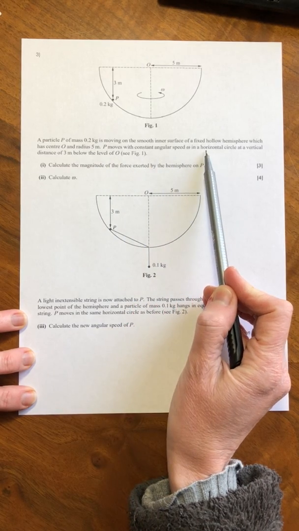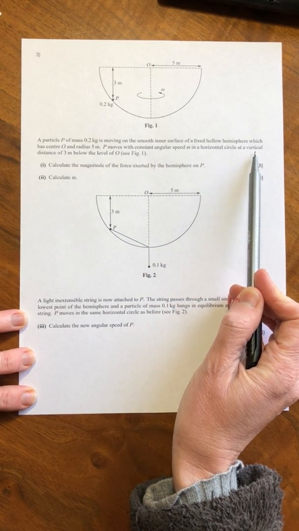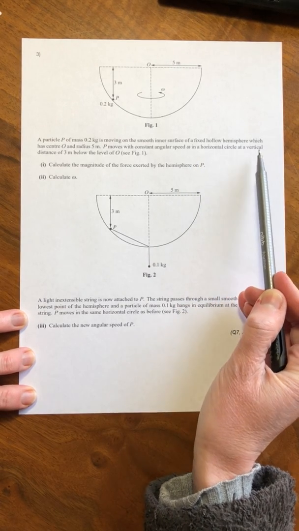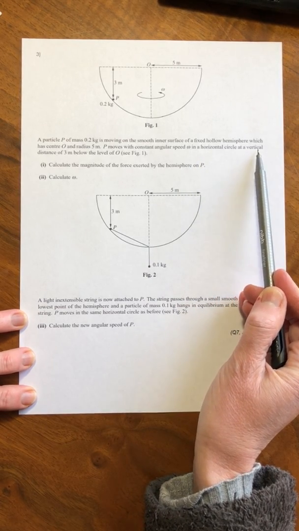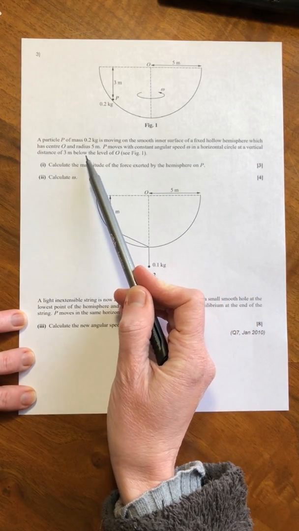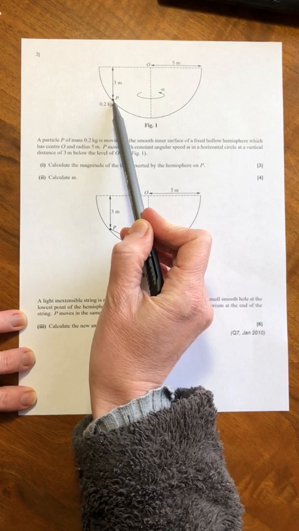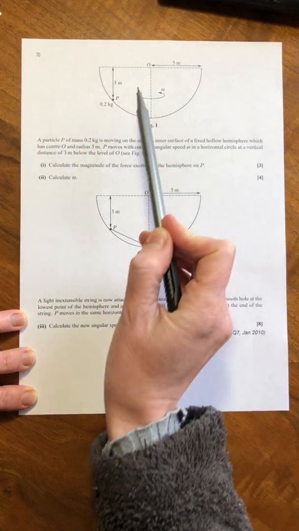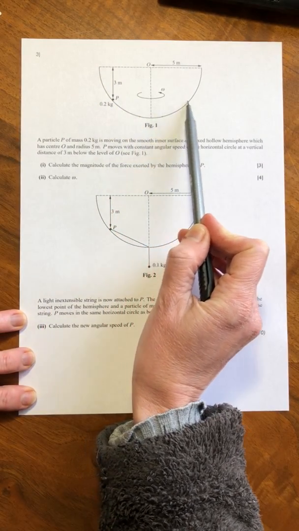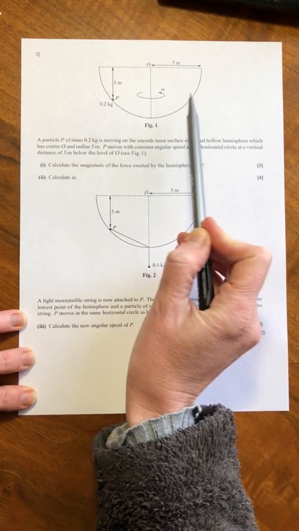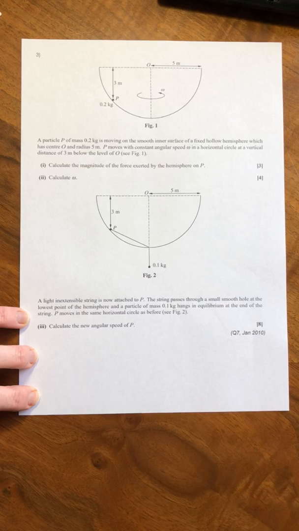So the fact that it says both horizontal and vertical, both in the same sentence, is potentially a bit confusing. But of course, what it's saying here is with the vertical distance of 3 meters below, it is just a description, a verbal description of that distance there. So that is where the particle is kind of going around on the inside there.